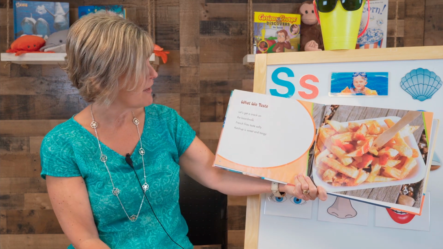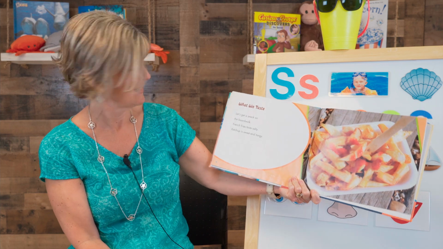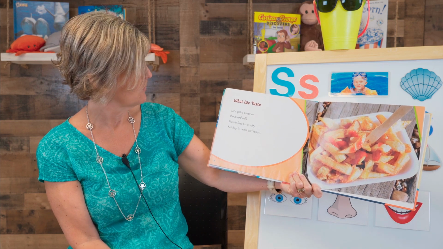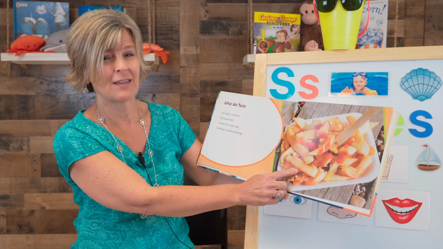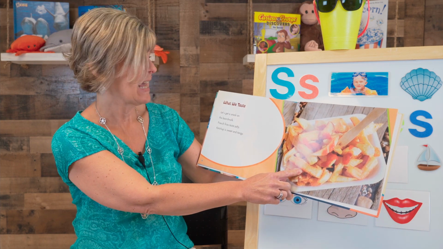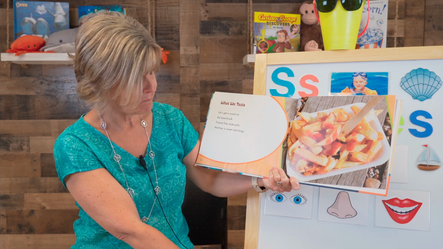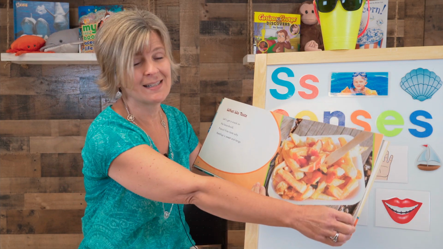All right, here's our favorite, what we taste. Let's get a snack on the boardwalk. What do you see in this picture that you could taste? Some French fries. How do you think they would taste? Salty. And what's on it? Ketchup. Ketchup tastes sweet and tangy.